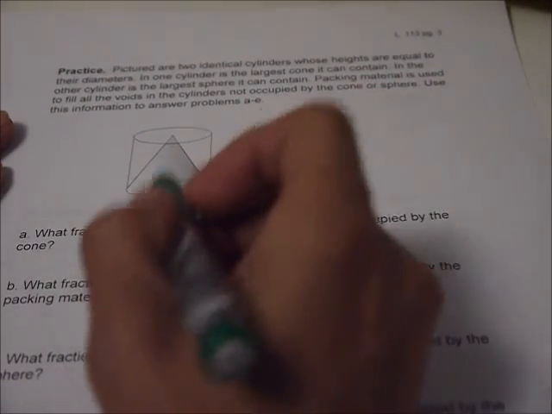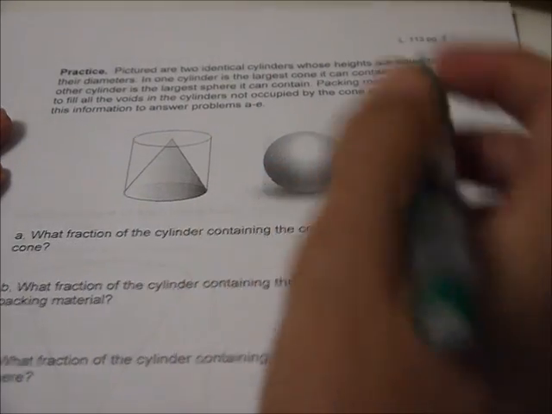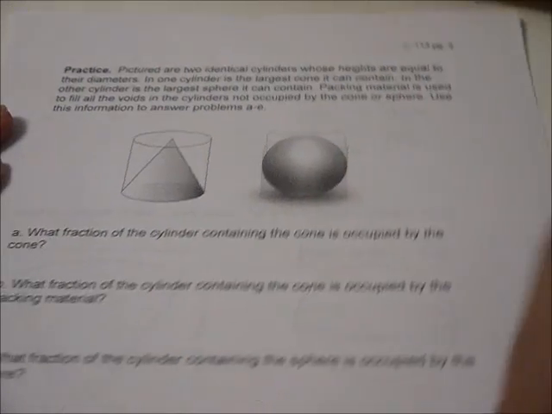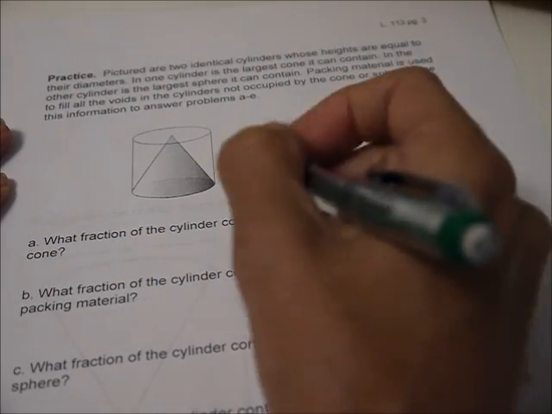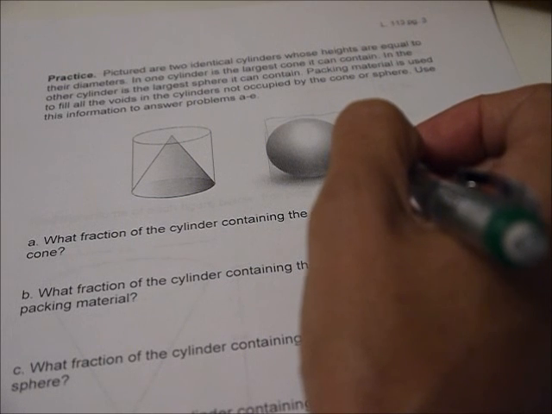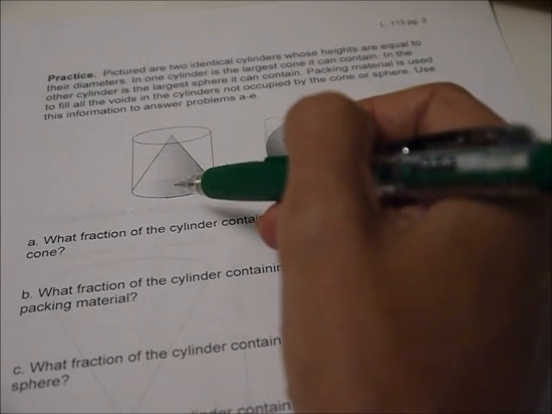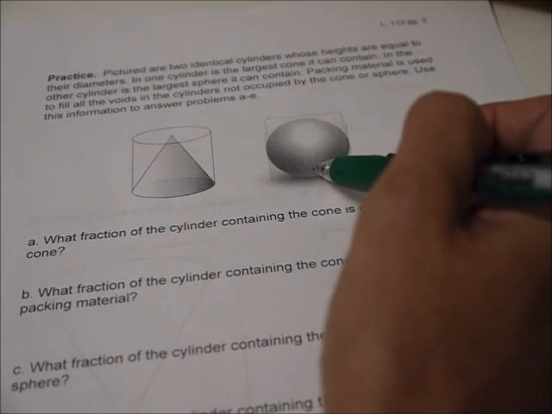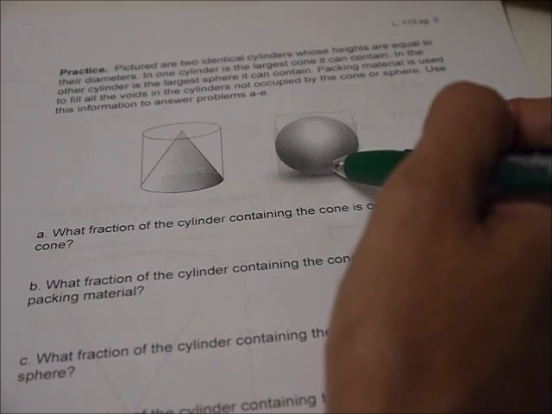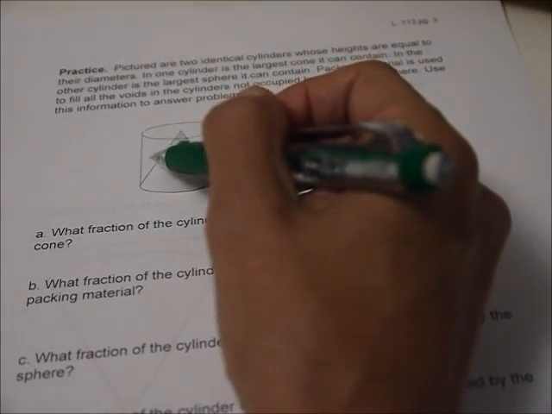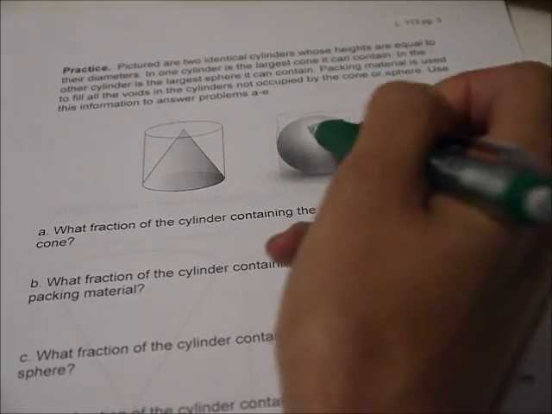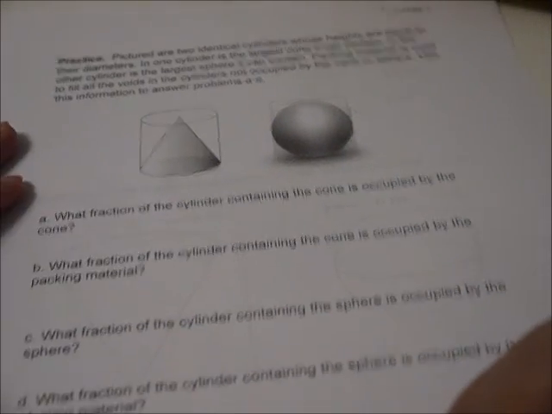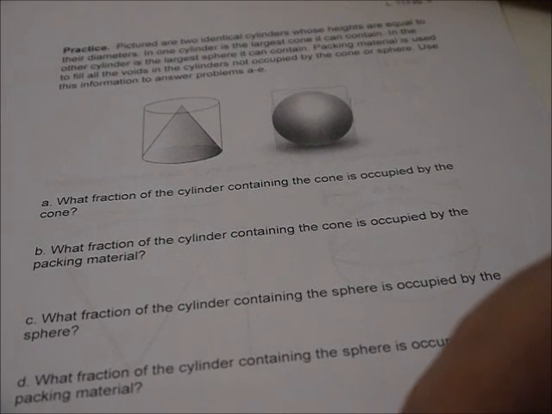Okay, so today here we have two identical cylinders whose heights are equal to their diameters. In one cylinder is the largest cone it can contain. In the other cylinder is the largest sphere it can contain. Packing material is used to fill in all the voids in the cylinders not occupied by the cone or sphere. Use this information to answer problems A through E. Sorry I read that to you because I didn't even do a good job of that.